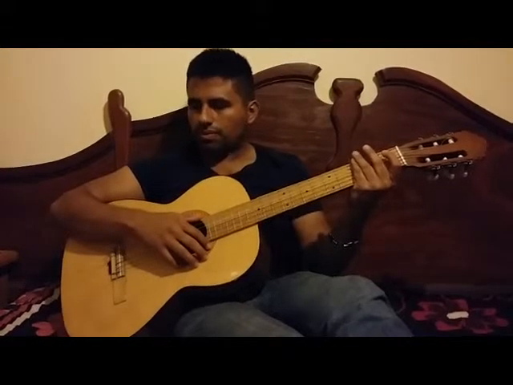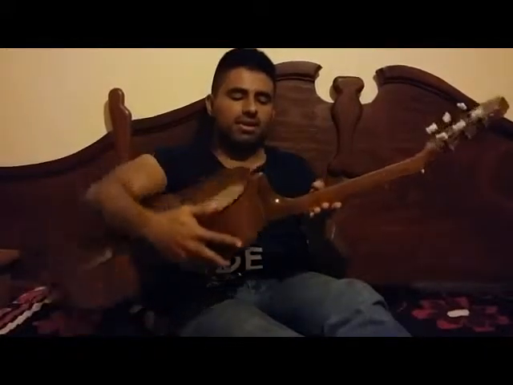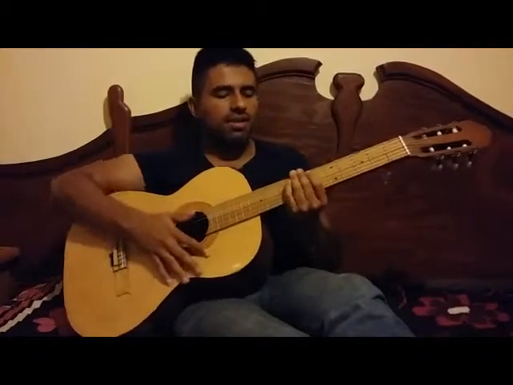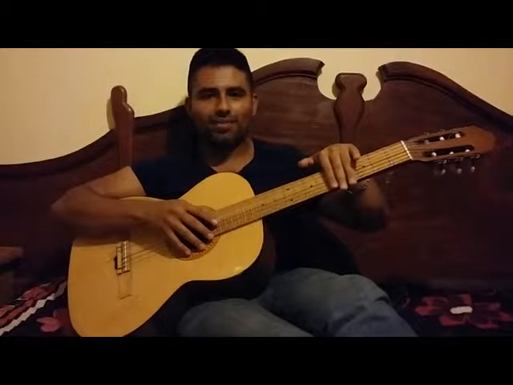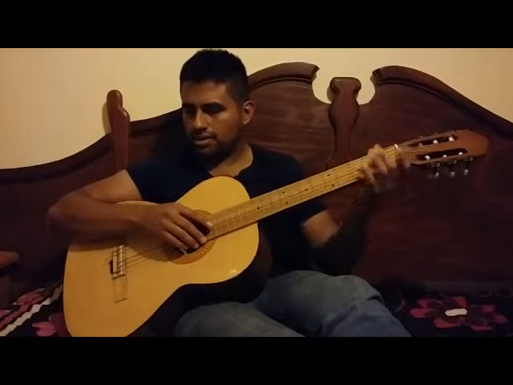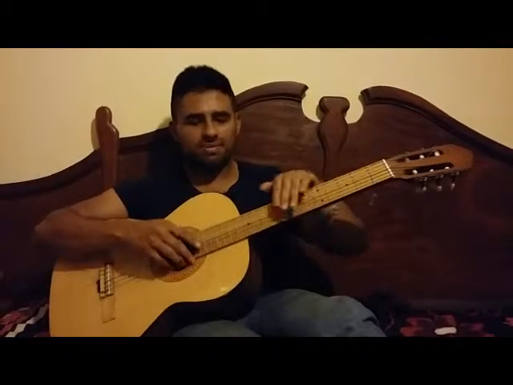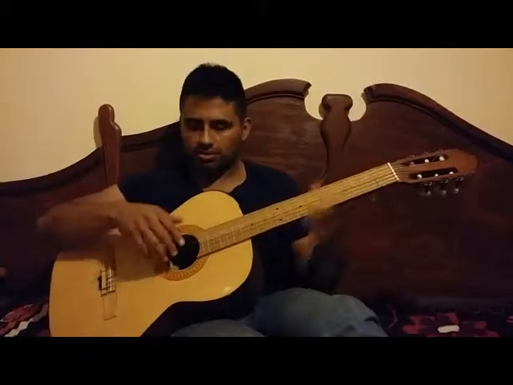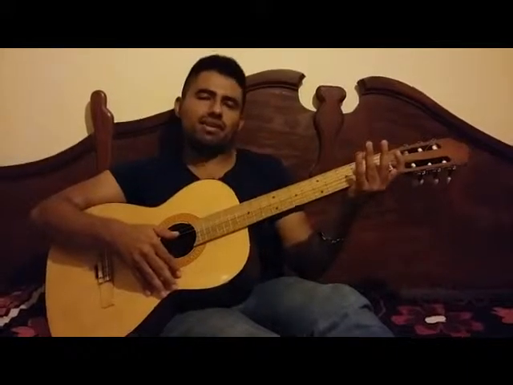Well, after that part is the neck. The neck is made of wood. It is all this part that holds the fretboard, the headstock, and obviously the strings. Well, after that, these are the strings that you can see, 6 strings with different sounds, which are needed to play the guitar.